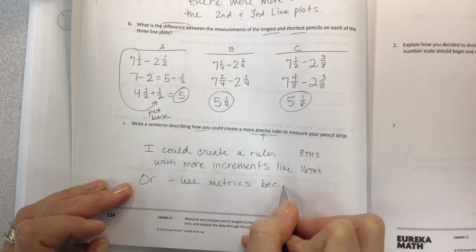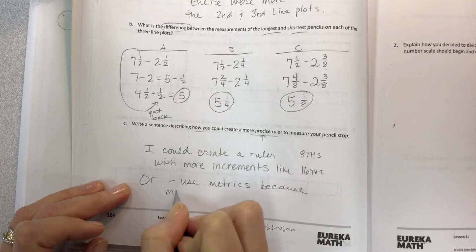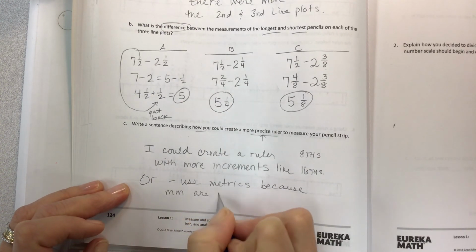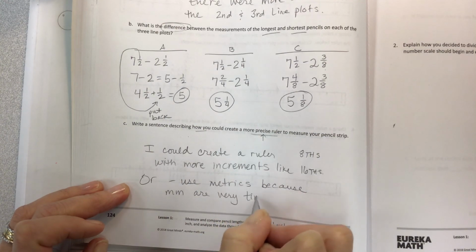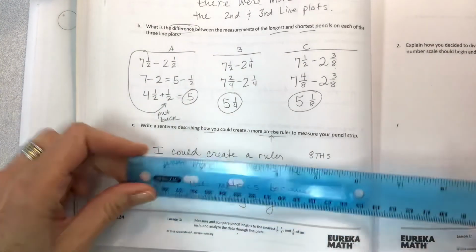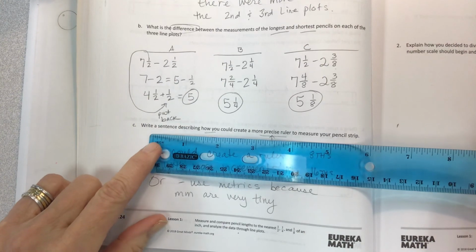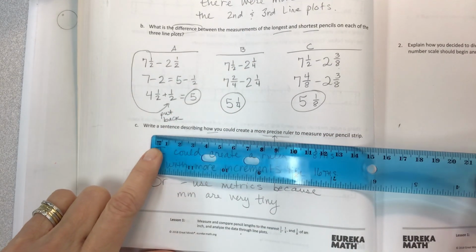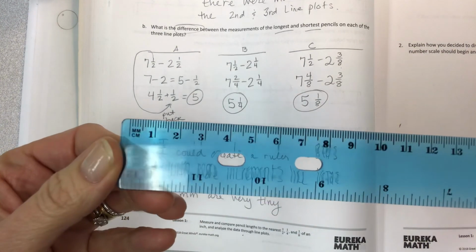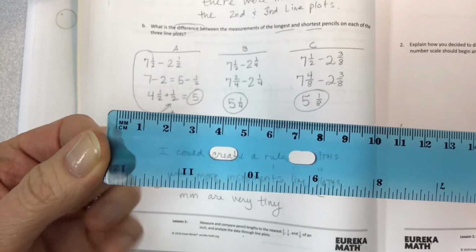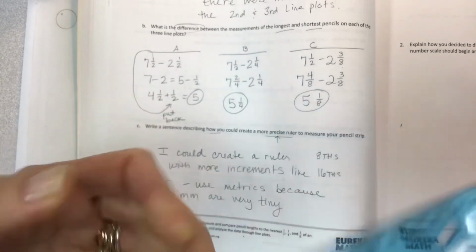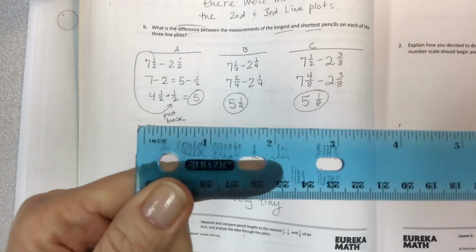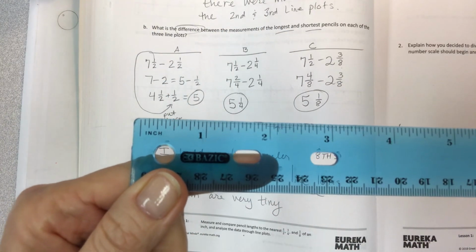Or you can use the metric system because millimeters, mm, are very tiny. And so that is always a good option. If you look at the 16ths, see how big those are? And then flip that around and look at the metric system, and the millimeters are so tiny. Very cool way to measure and easy to convert because you just have multiplying by 10.